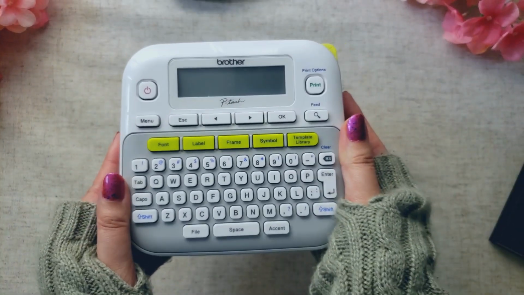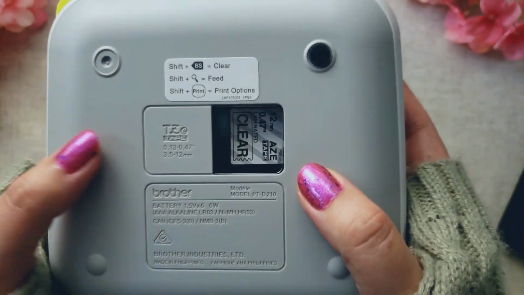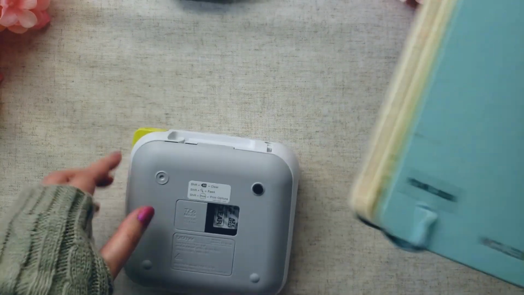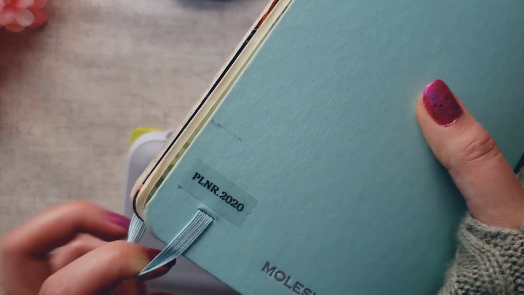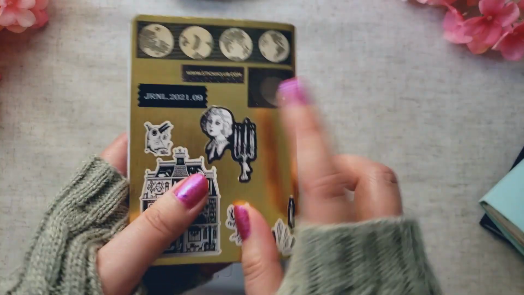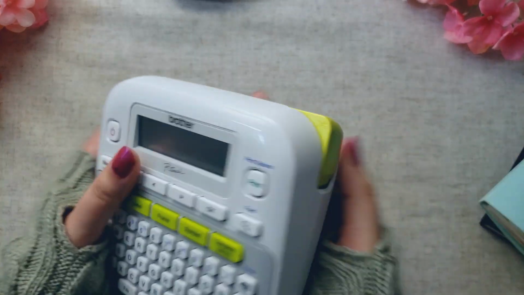And then as far as the labels go, I used the Brother P-Touch label maker. Here is the model number. I will link this down below, as well as the clear label I use because I find the clear label to be really helpful. I can stick it in the back of my planner and it doesn't interfere with the look of it. But I also use the black label as well. It's just whichever one I feel fits my notebook, but there you go.